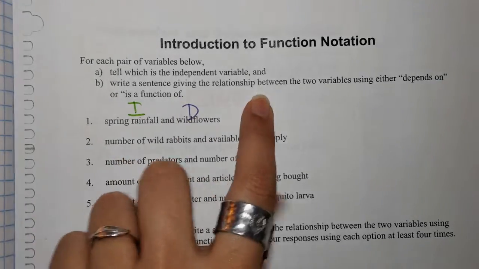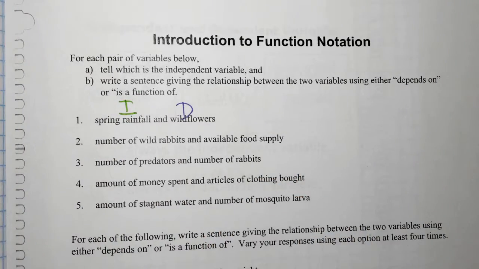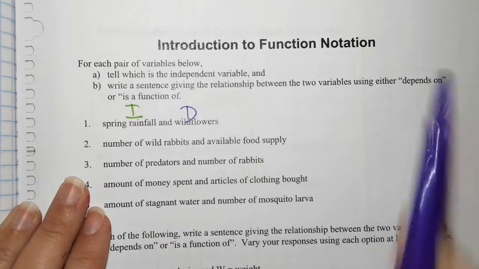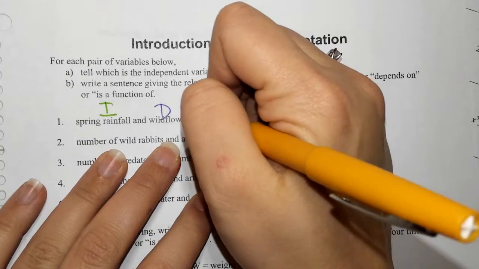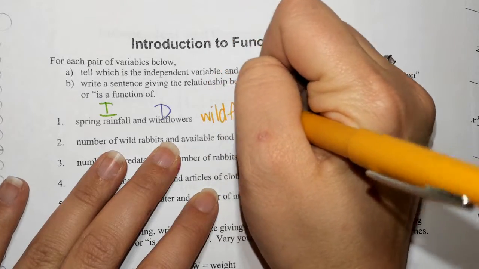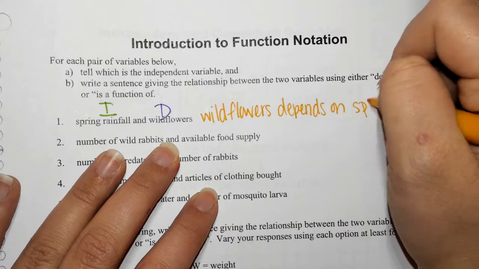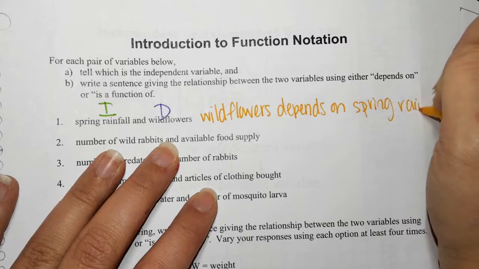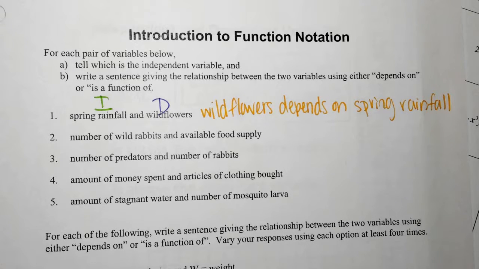Now it says, write a sentence giving the relationship between the two, using either depends on or as a function of. So we're going to start by saying depends on. How could we use these two in a sentence with depends on? Say it again, Sierra, loudly. Wildflowers depends on spring rainfall. Take a point. So we say wildflowers depends on spring rainfall. Does everybody see how we did that?